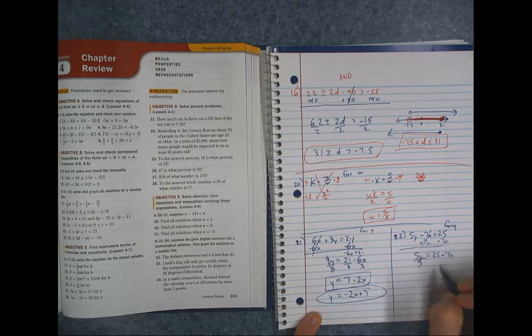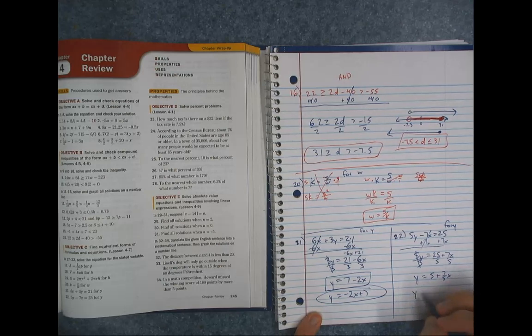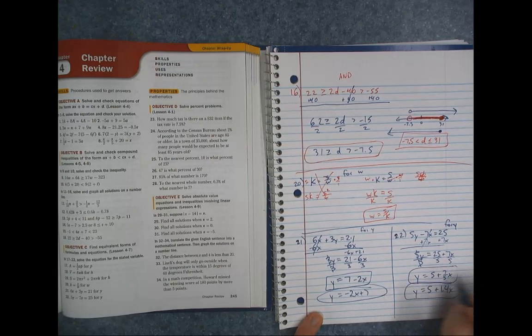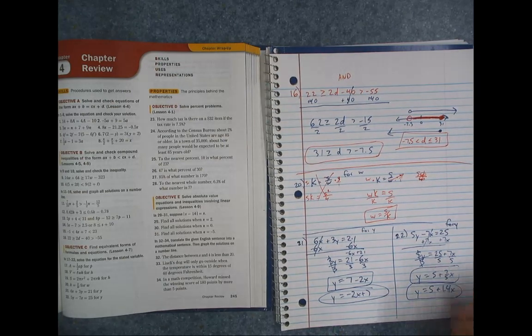And then you have to divide by 5. Now 7 doesn't divide by 5 perfectly, but 25 does. So I am going to keep them separate. 25 divided by 5 is 5. And thus I'm just going to leave it as the fraction 7/5 x. Now if you do divide that, it's 1.4. So if you left it as 5 plus 1.4x, that is perfectly fine. And again, you could reverse the order here. You could put the term with the x first. Nothing wrong with that.